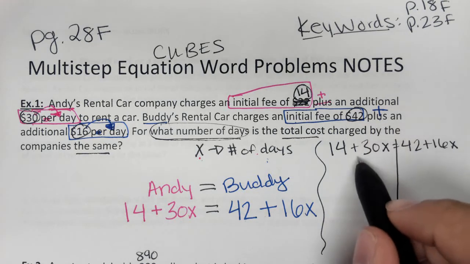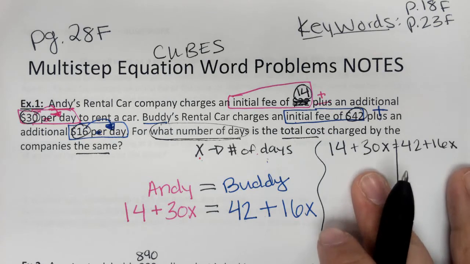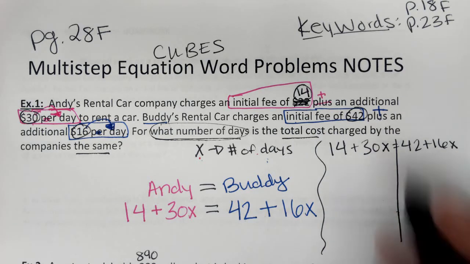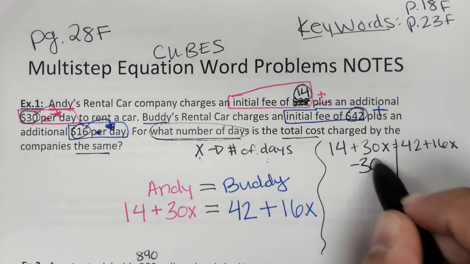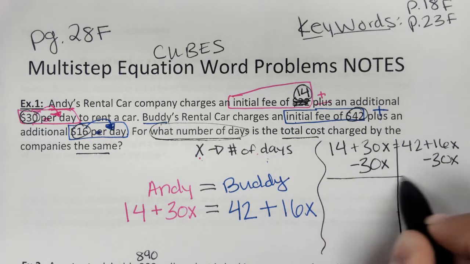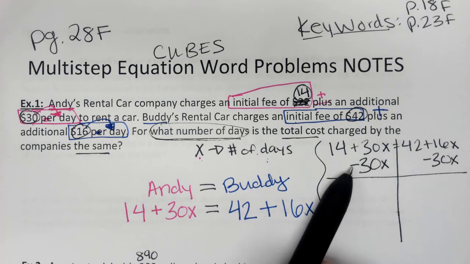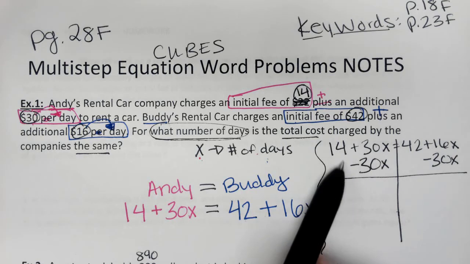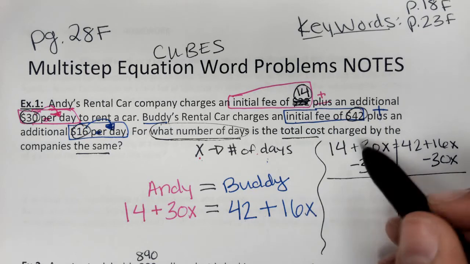I'm going to move 30x. We need x's on one side of the equation and we have x's on two sides of the equation. So I'm going to move the 30x to the other side. It doesn't matter which term with the variables you decide to move, but we need variables on one side. I subtracted because right now it says plus 30x and the opposite of plus is minus. So to undo the plus 30x, we should minus 30x.